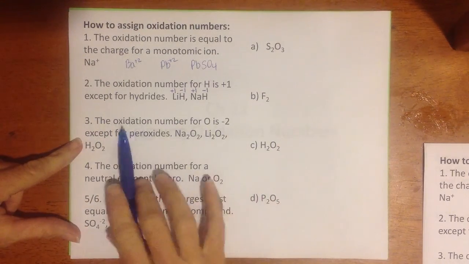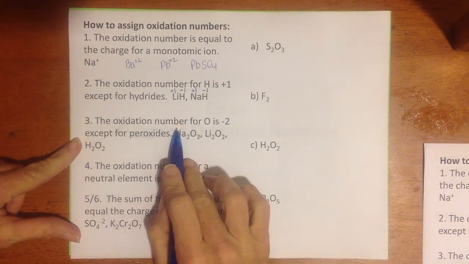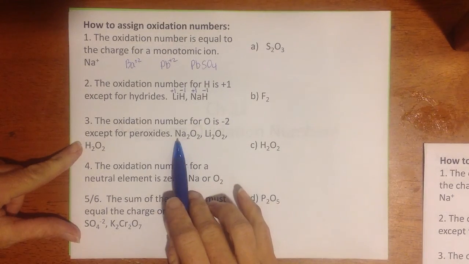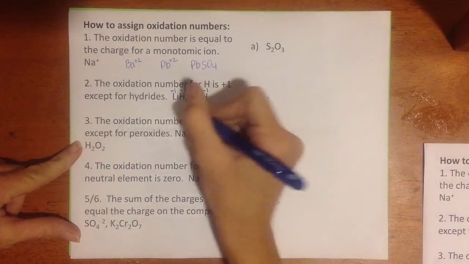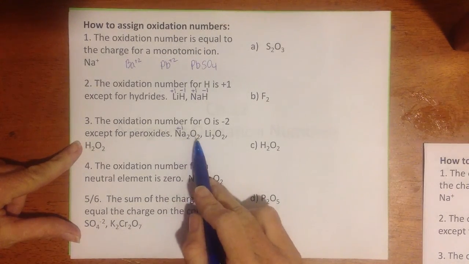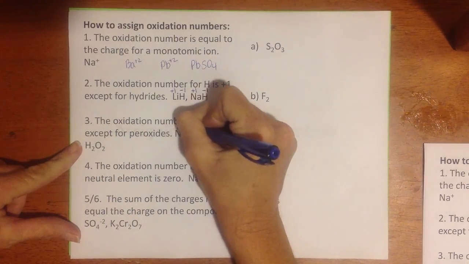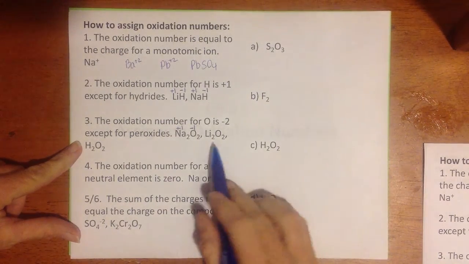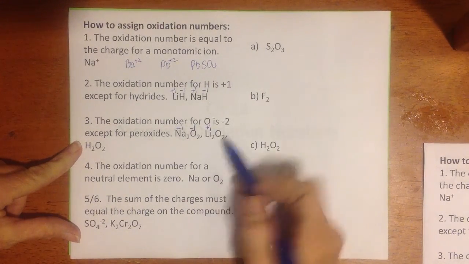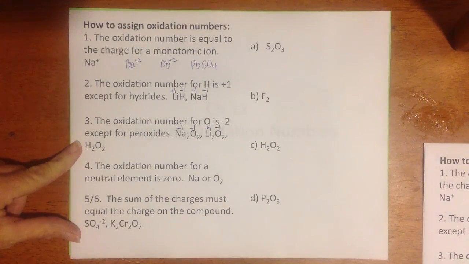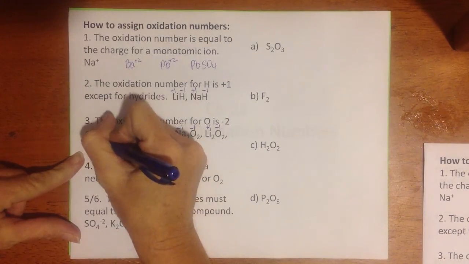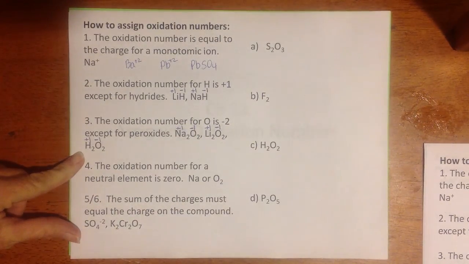The oxidation number, or the charge, I should say oxidation number is fancy for charge, of oxygen is -2, except for a couple. So in sodium peroxide, sodium has to be +1. And in order to balance out that charge, the oxygen would have to be -1. So that's one exception. Same thing happens with lithium. Lithium must be +1, which forces oxygen to be -1. And lastly, hydrogen must be +1, which forces oxygen to be -1. So just a couple exceptions.